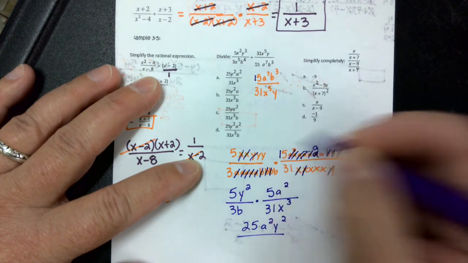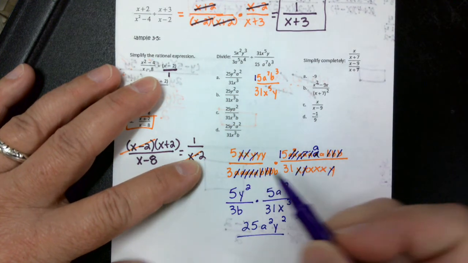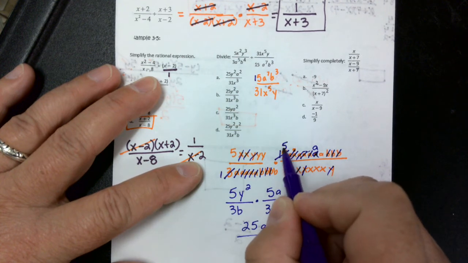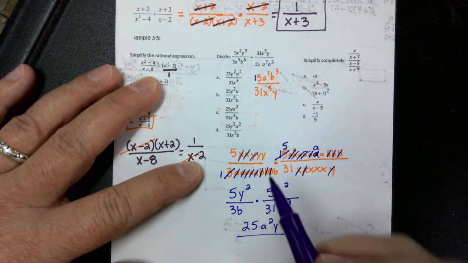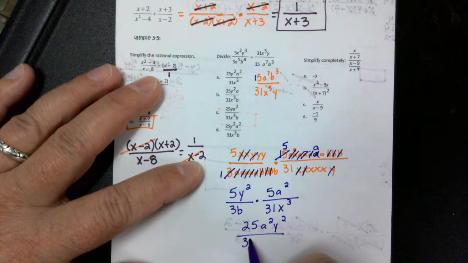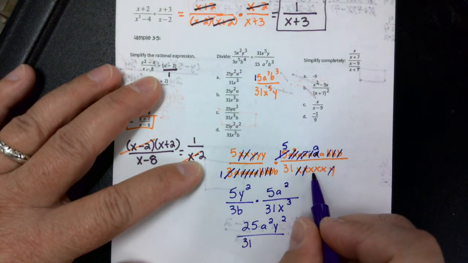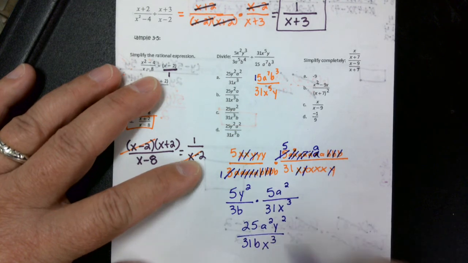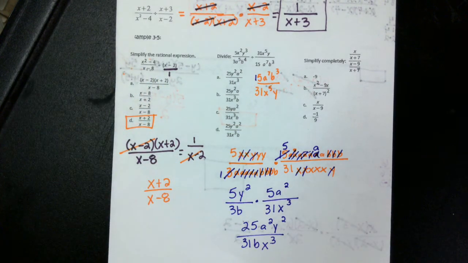This is a 15. So I can actually simplify this. 3 divides into 3 1 time, 3 divides into 15 5 times. So here we have 31 b x to the third.